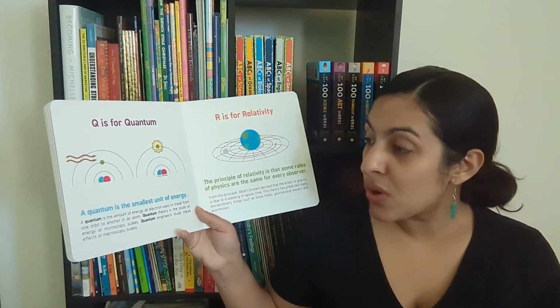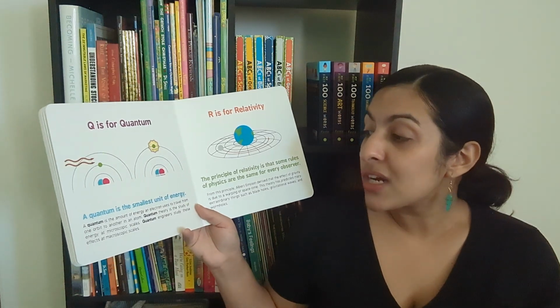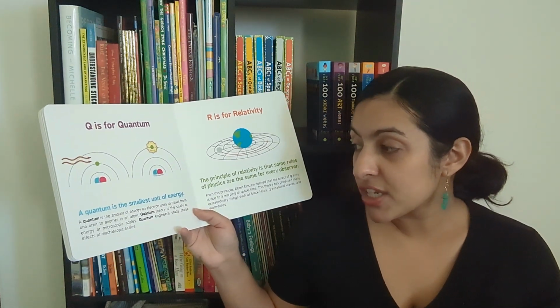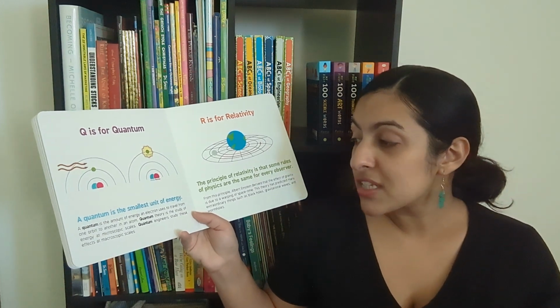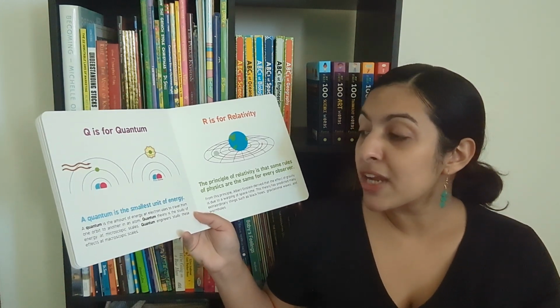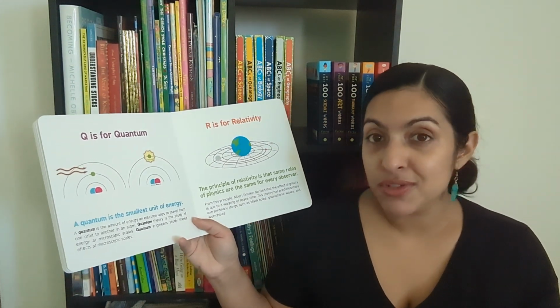Q is for quantum. Quantum is the smallest unit of energy. A quantum is the amount of energy an electron uses to travel from one orbit to another in an atom. Quantum theory is the study of energy at microscopic scales. Quantum engineers study these effects at macroscopic scales.